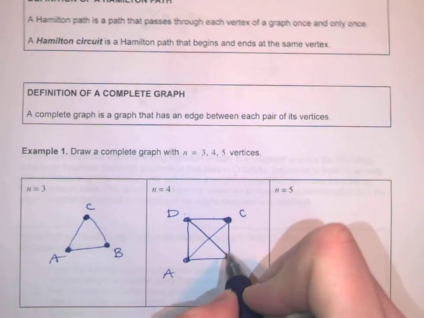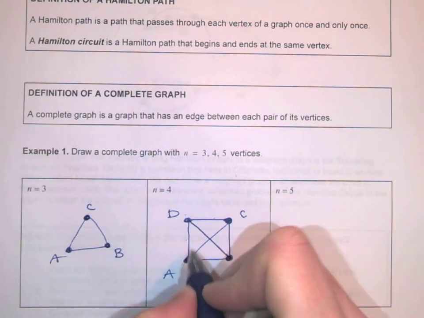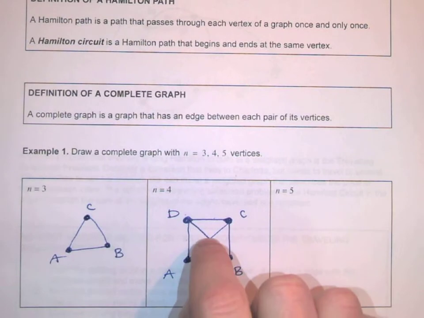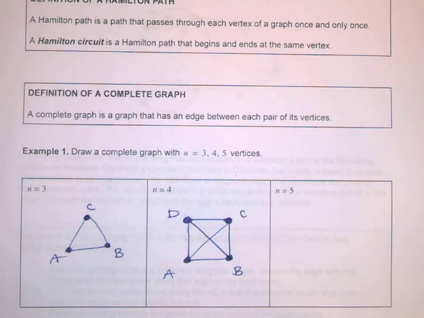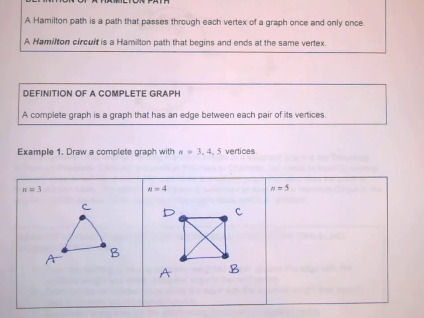So notice that we have a cross here in the middle, but this is not a vertex. That's just a place where 2 edges overlap.